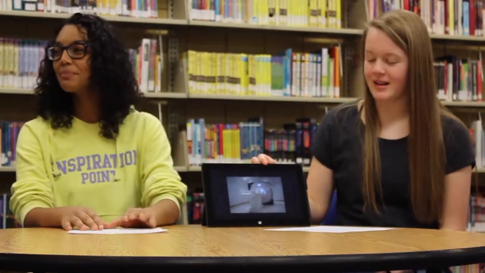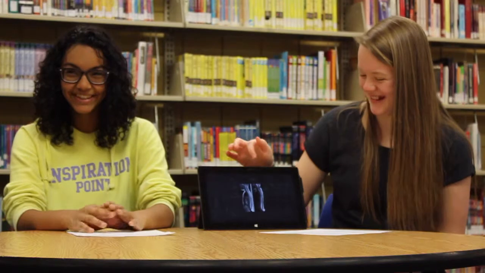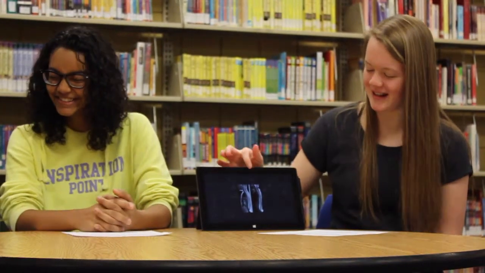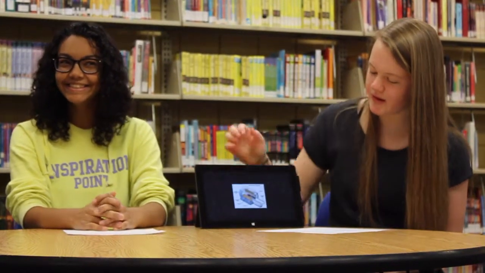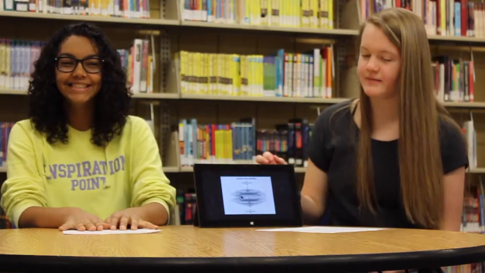This is an MRI machine. It's very small inside, as you can see, and you go in that hole and it takes your MRI. These are some images taken by an MRI of a person's spine and of a hand. And these are the different components of an MRI machine, such as the magnet. And this is the magnetic field of an MRI.